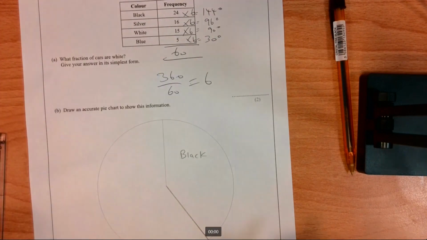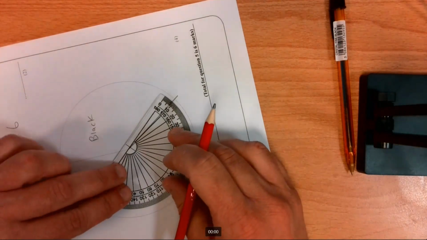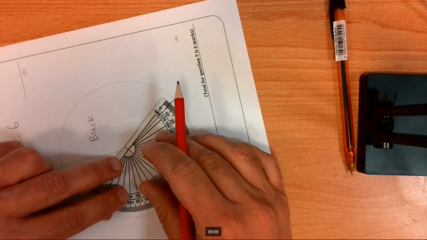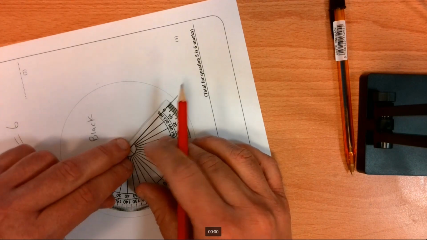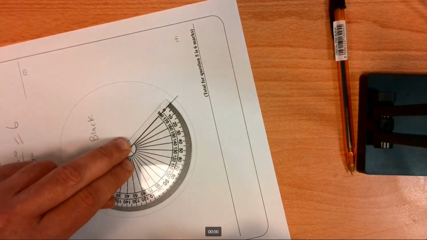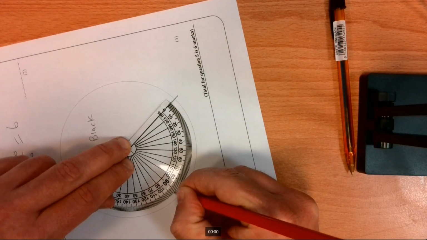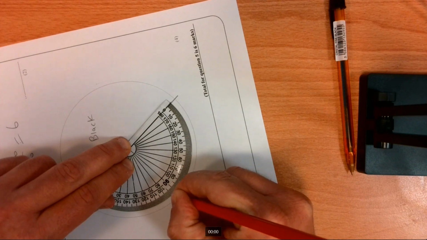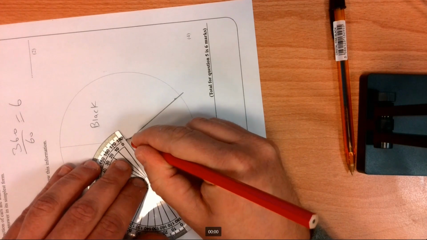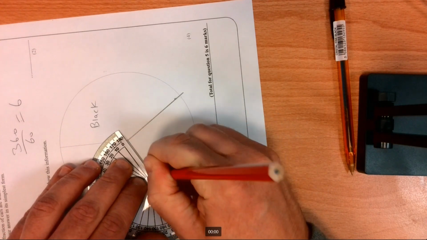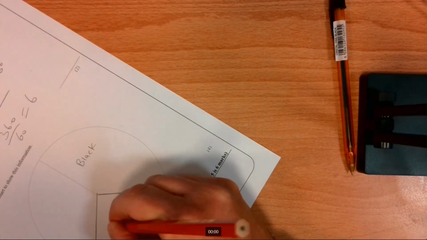Then we've got 96 degrees for our silver, so you might want to rotate this around a little bit. Again, this needs to be right in the center of the pie, and your 0 needs to be lined up with the end of the previous sector. So we're going round to 96 degrees then here, so there's 90, and then we're going 6 after that. So that gives us silver just there.